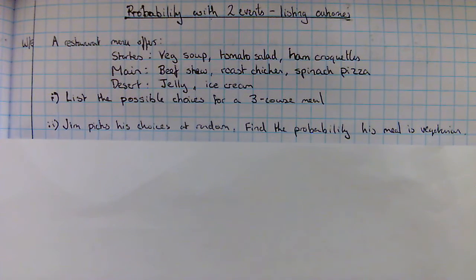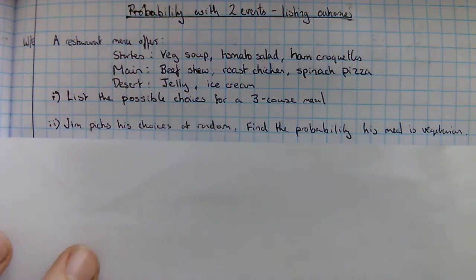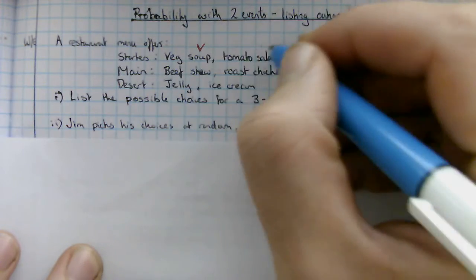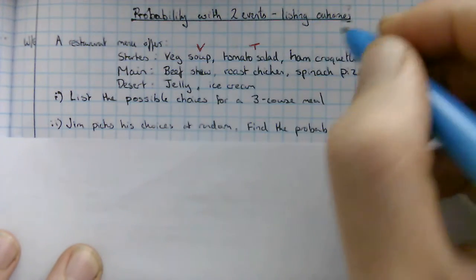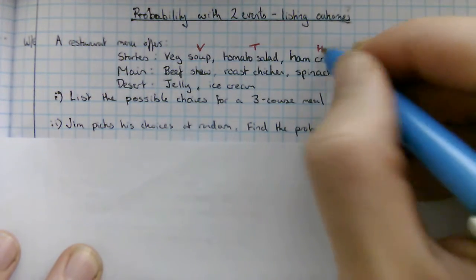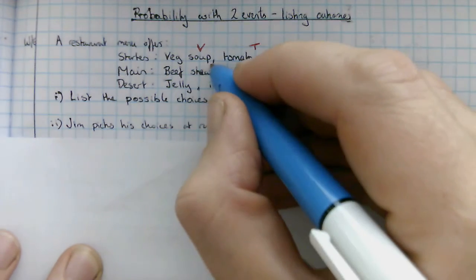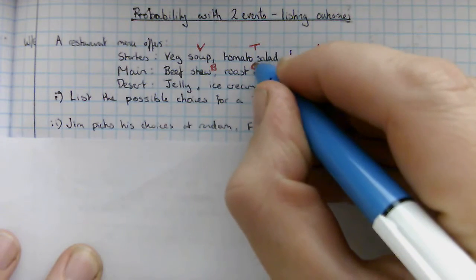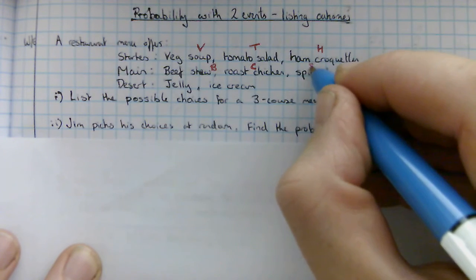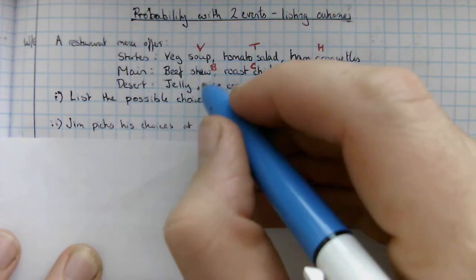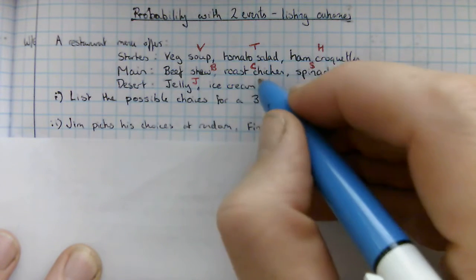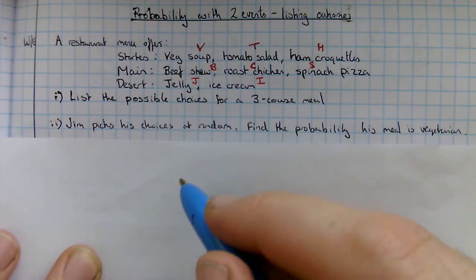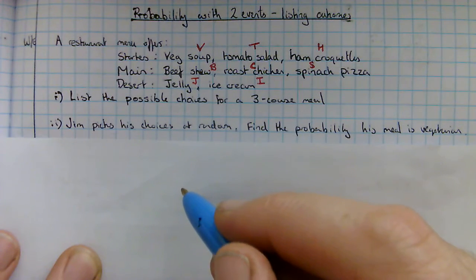So here, what I would do to make your life easier is I would give each of these a letter. For our starters, we're going to do V, T for the tomato, and H for the ham. For the main courses, we'll do B for the beef, C for the chicken, and S for the spinach. And for the dessert, we'll do J for the jelly, and I for the ice cream. So we're going to start by listing the possible outcomes. 1 starter, 1 main course, 1 dessert.